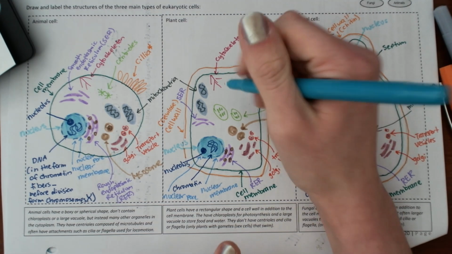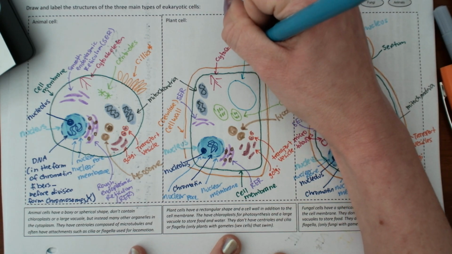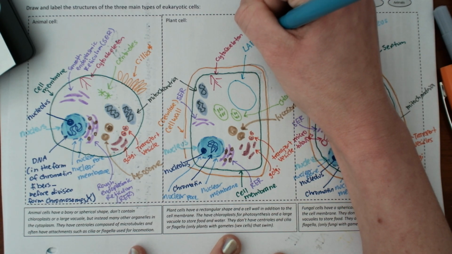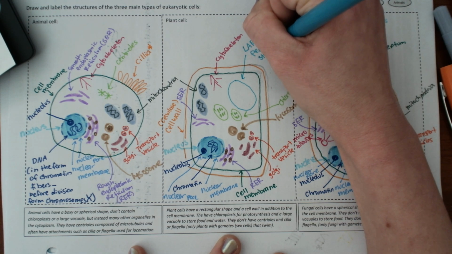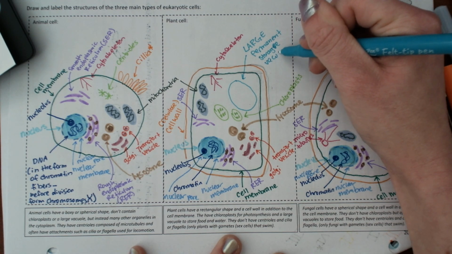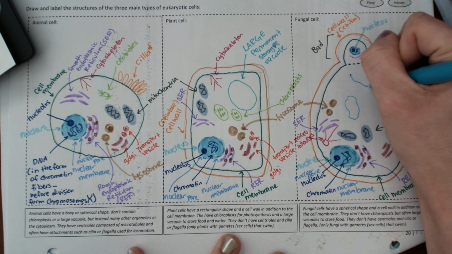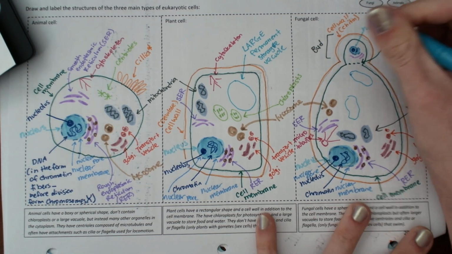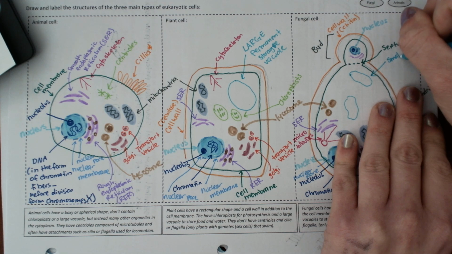Oh, well, it's okay. We have a large permanent storage vacuole. Why is there a V? Let's think about vacuole. Mainly for water. In your fungal cells, you usually have smaller food vacuoles.